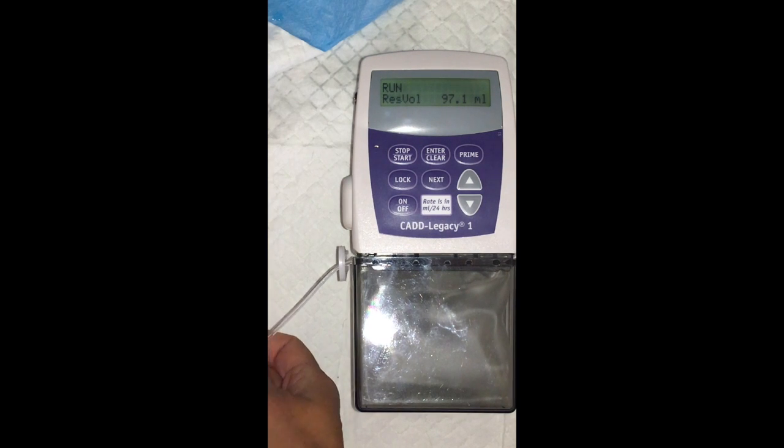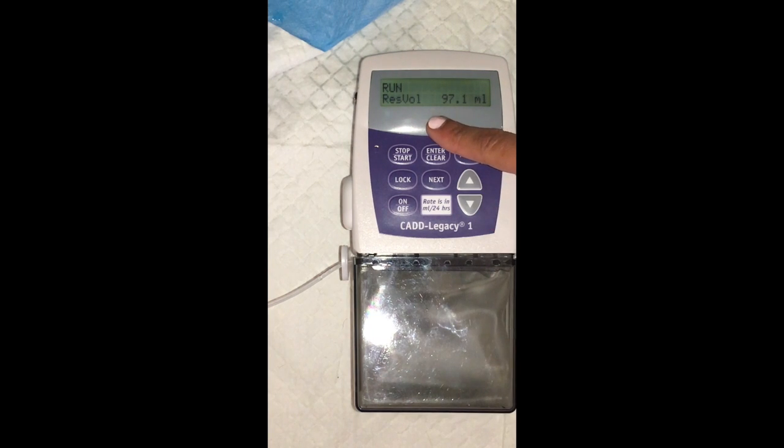That's the most typical alarm. If the line is kinked or the patient's laying on it, as you just saw, it'll make that noise and the screen will read high pressure. Once it's resolved, again, it should switch back over to run. Just make sure the pump says run, and then you're good to go.